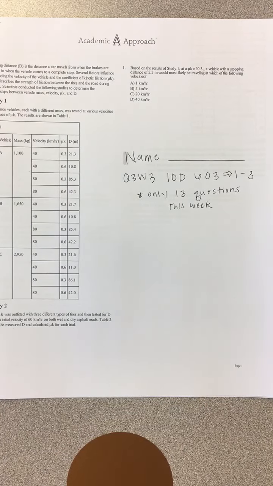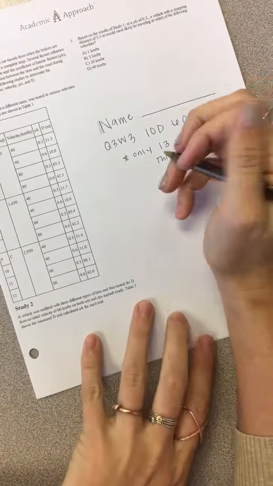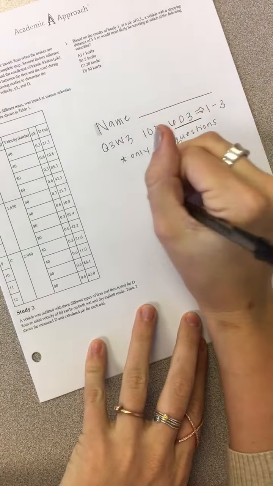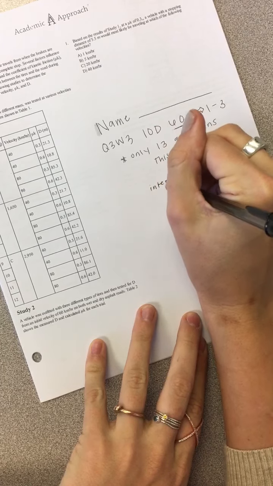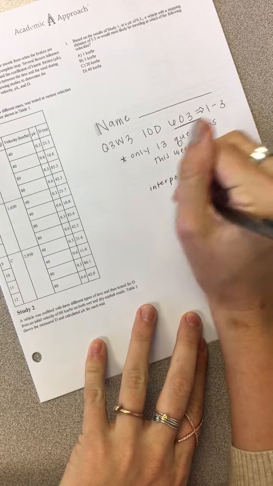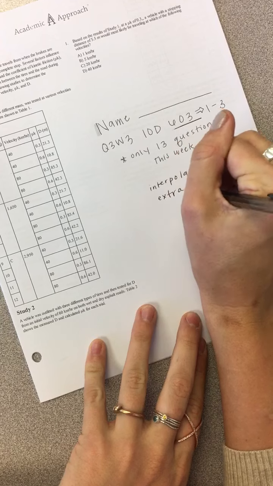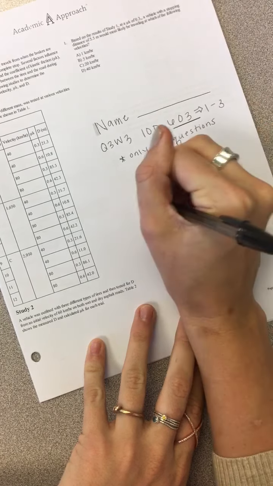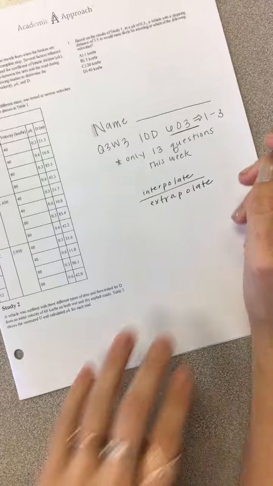All right, so for this week's standard, you're doing IOD 603. And this is, again, about interpolating and extrapolating. That's where you're predicting what happens in those.